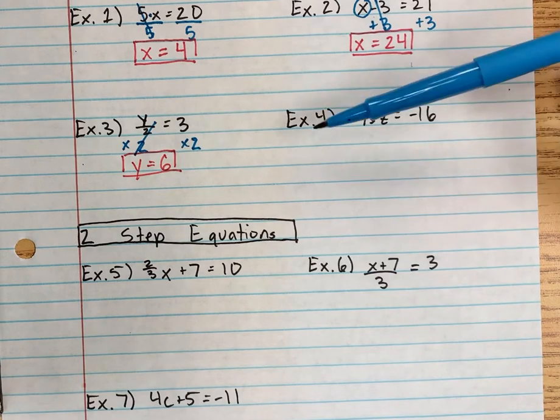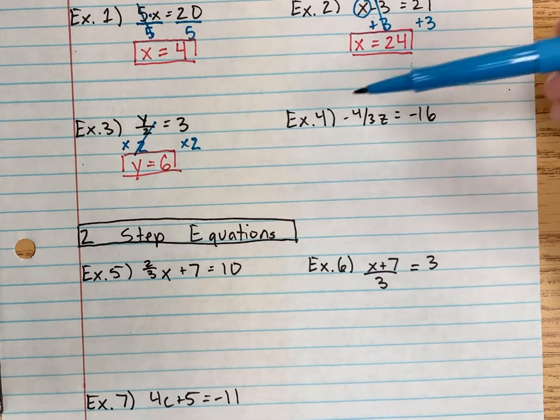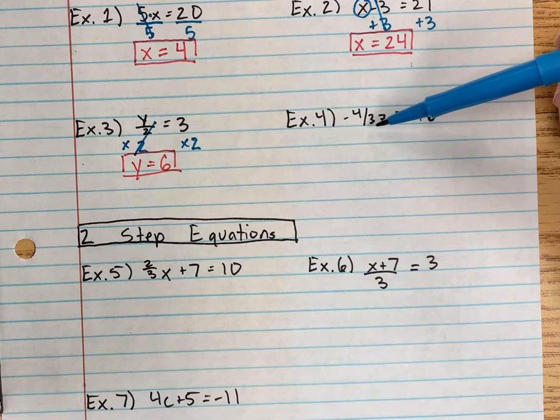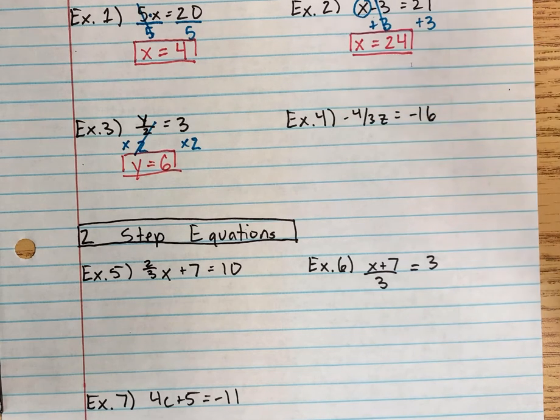For number 4, this example, we have negative 4 over 3, so negative 4 thirds. We've got a fraction here. Don't let that make you confused. It's okay. We've got negative 4 thirds z equals negative 16. There's a couple ways you could do this.